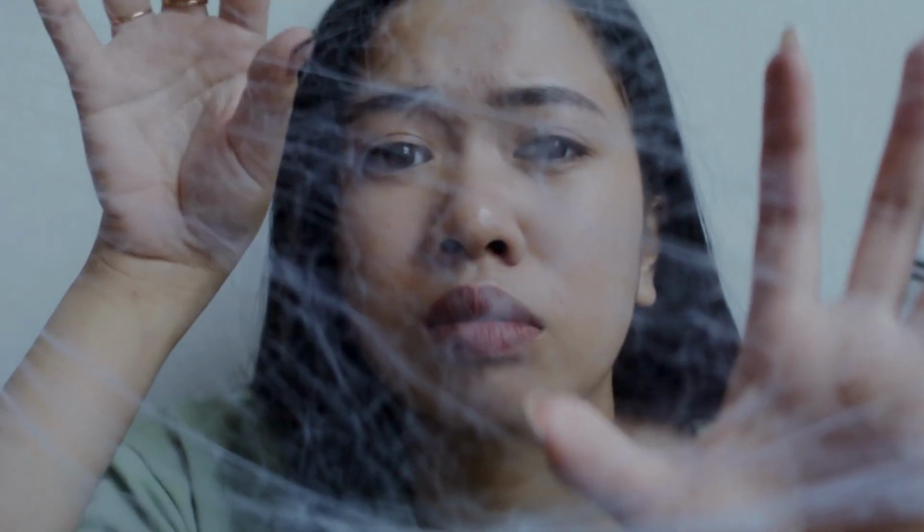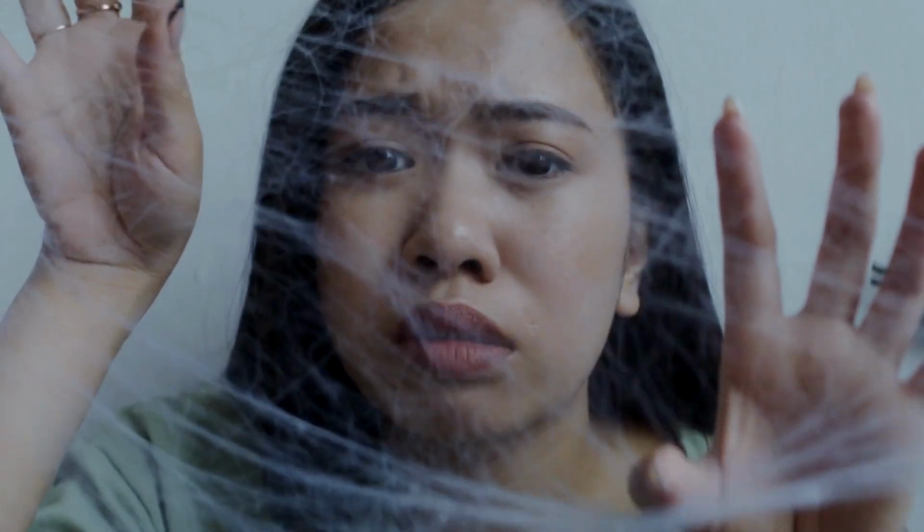Expressions of this type of emotion can include facial expressions, such as widening the eyes and pulling back the chin. Body language, attempts to hide or flee from the threat. Physiological reactions, such as rapid breathing and heartbeat.